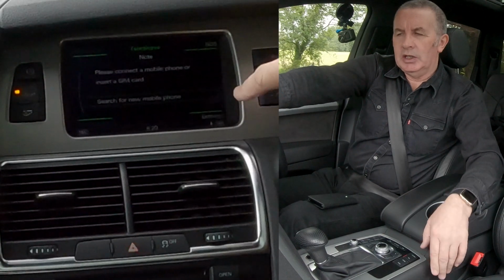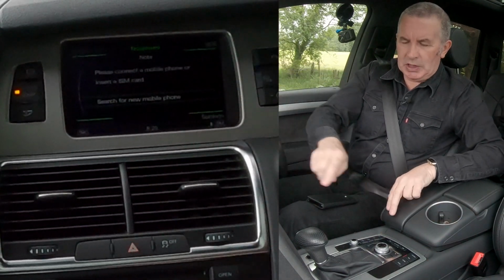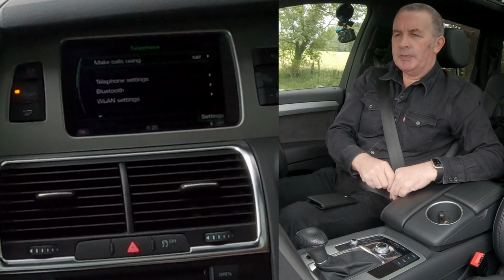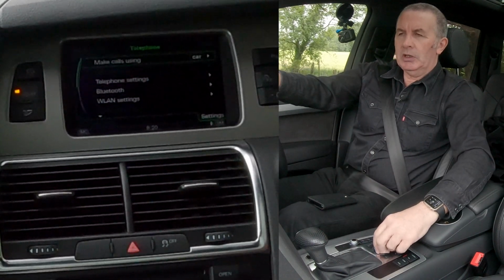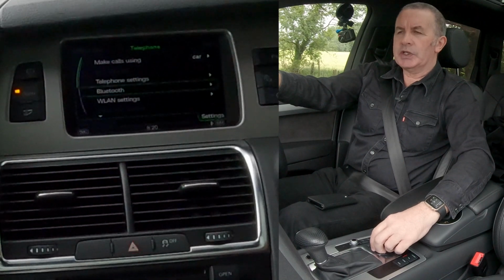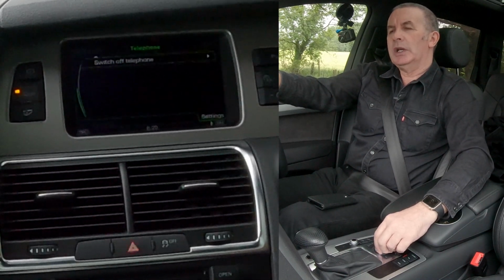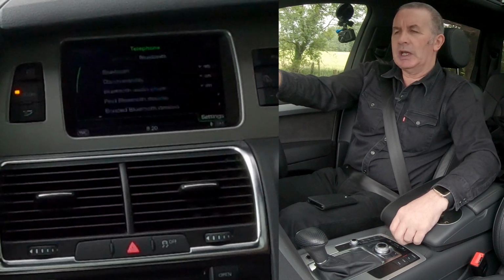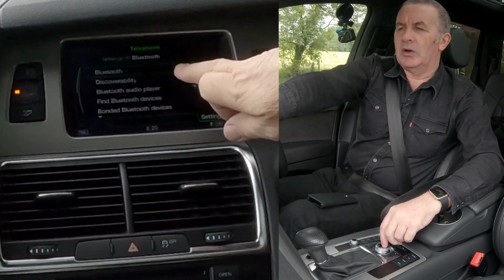hand corner here you've got settings. The bottom right hand corner corresponds to this bottom right hand button there. So there you've selected settings, you've got telephone settings, Bluetooth and LAN settings. So down to Bluetooth, click on Bluetooth and you've there got Bluetooth.